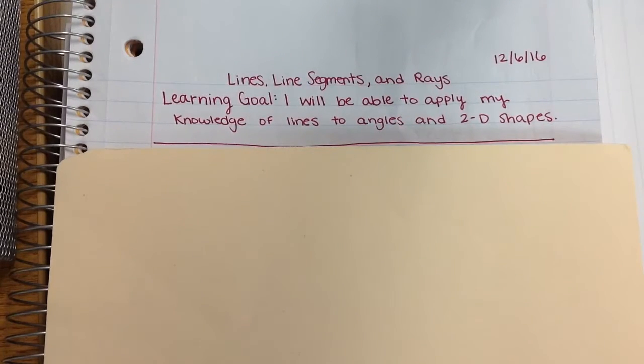So go ahead and write down your date and your title and your learning goal. Your learning goal is I will be able to apply my knowledge of lines to angles and 2D shapes. Pause your video and press play when you're ready to begin again.